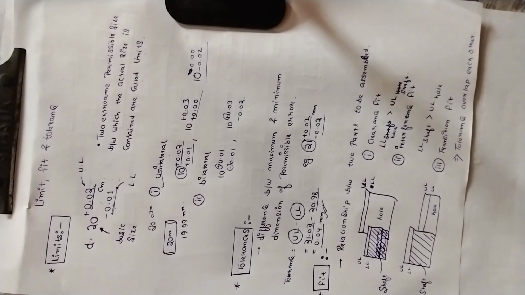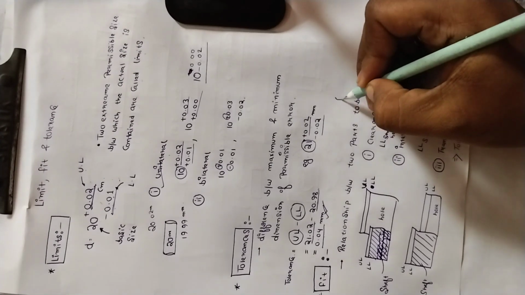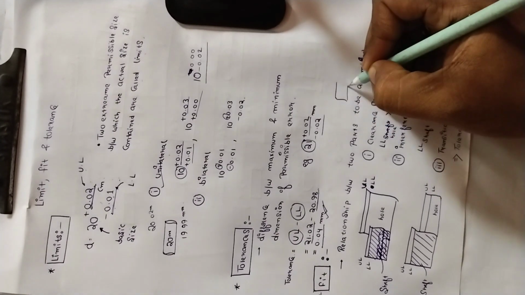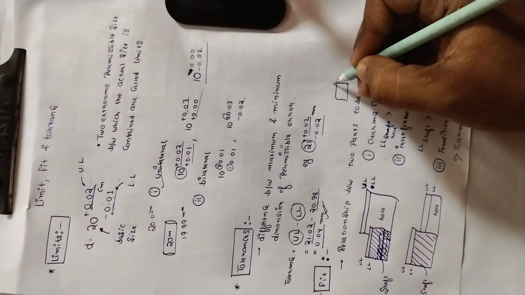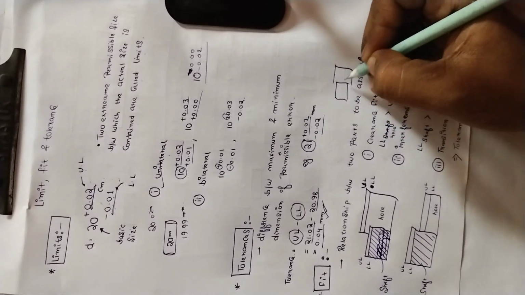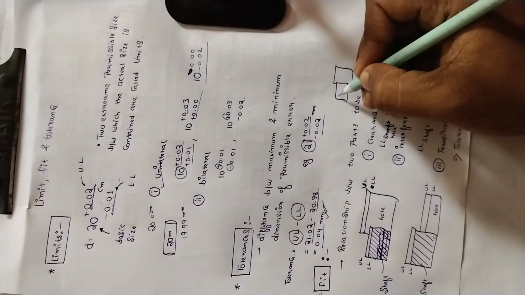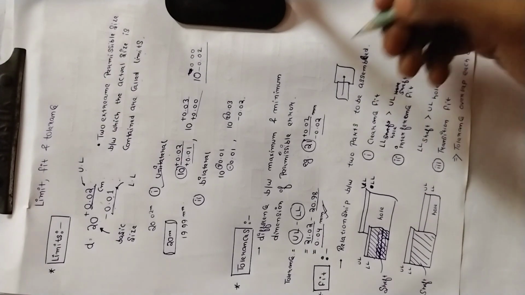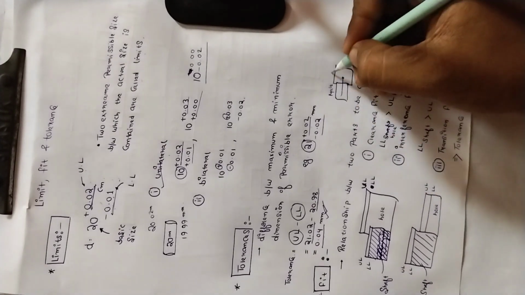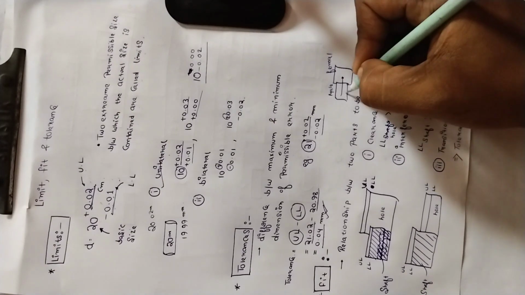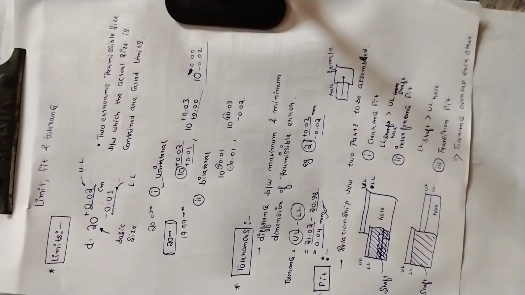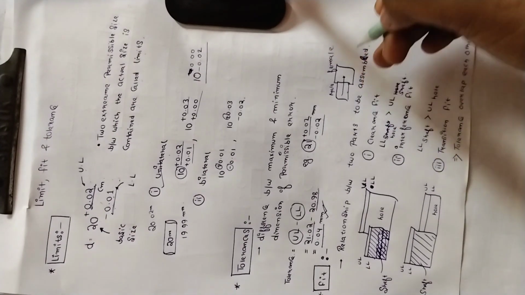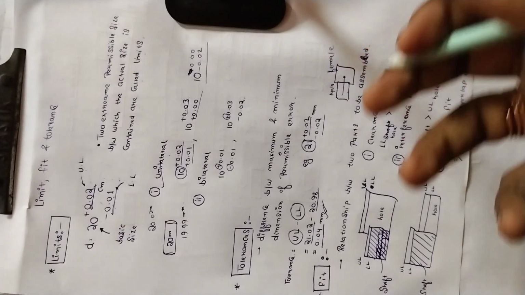So what is a fit? In mechanical equipment or components, any two parts, for example a hole and a shaft, will meet or have a fit like this. That means the shaft will move inside the hole. We all know that the shaft is the male part and the hole is the female part. The male part will be inserted into the female part. So this is the procedure of a fit. Now the question is how this mating will happen. Will it be very loose or very tight?